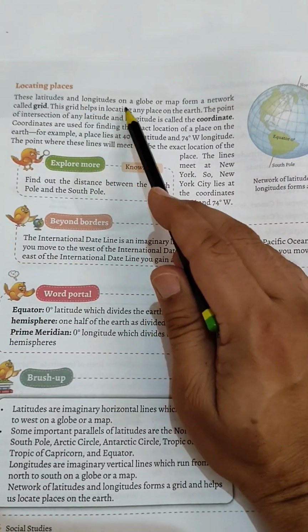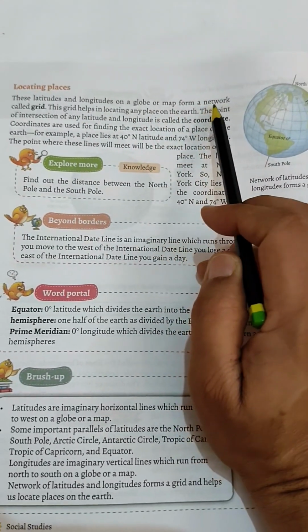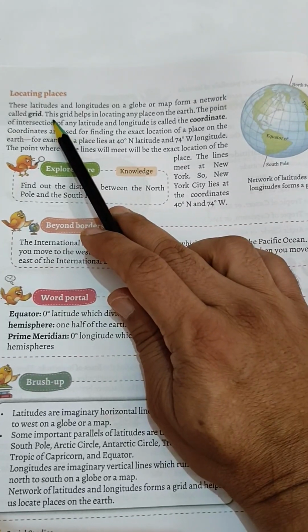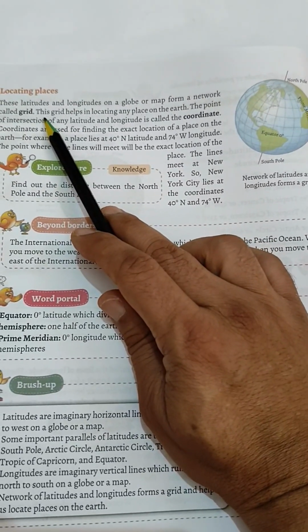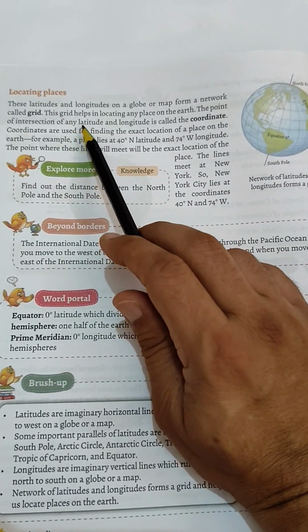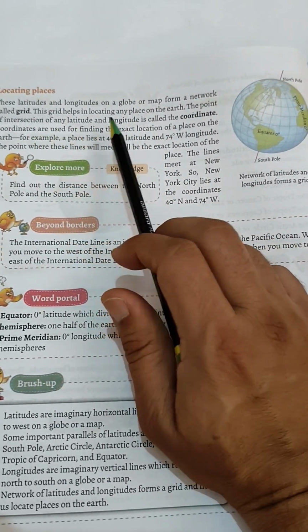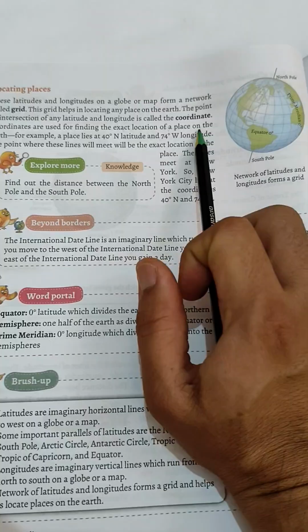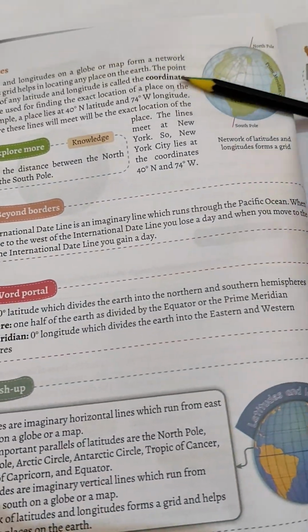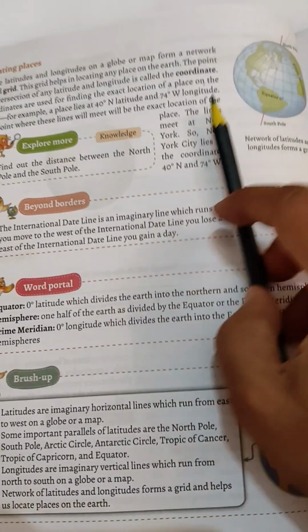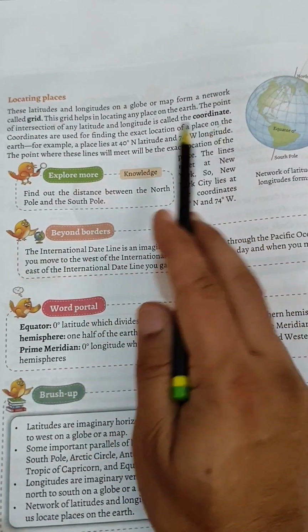Now these latitudes and longitudes on a globe or a map form a network called grid. So grid is made up of latitudes and longitudes. Now this grid helps in locating any place on the earth. The point of intersection of any latitude and longitude is called coordinate. So you can see here the latitude is coming like this and longitude where it intersects, it is called coordinate.